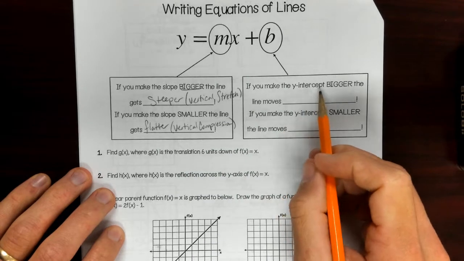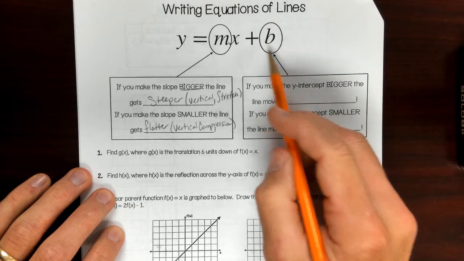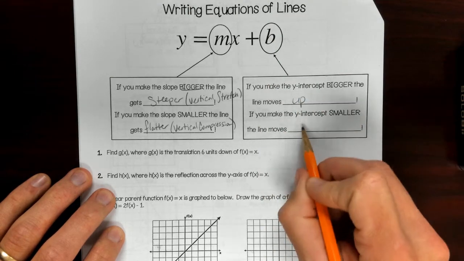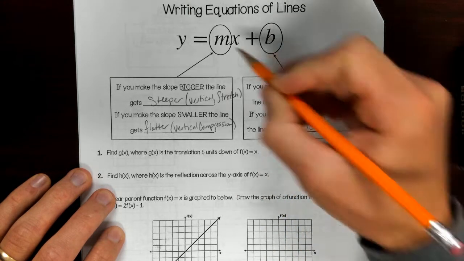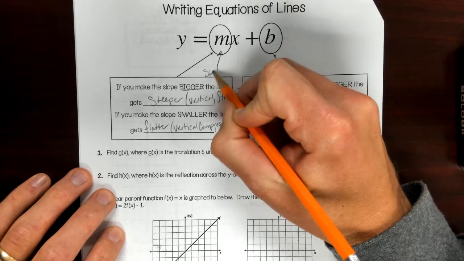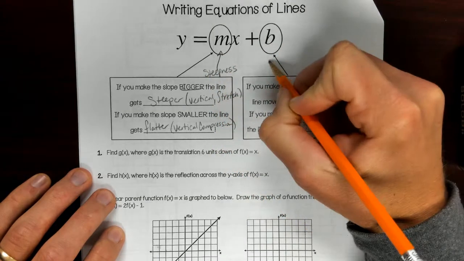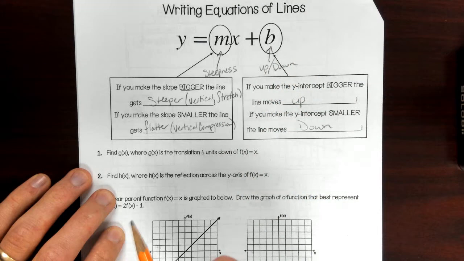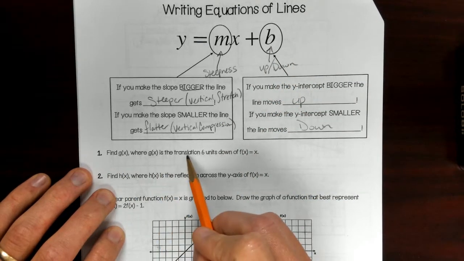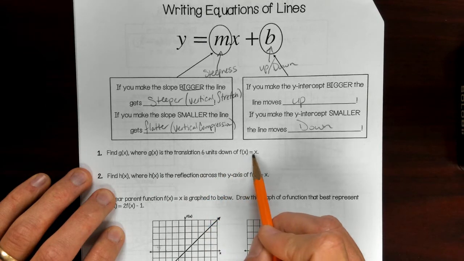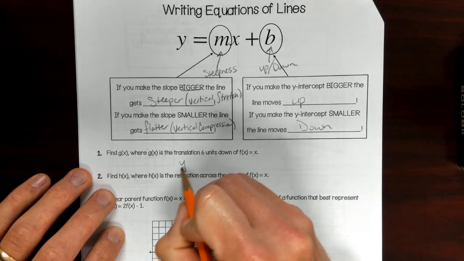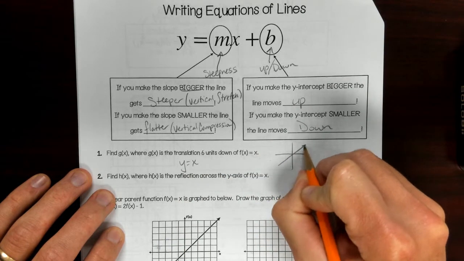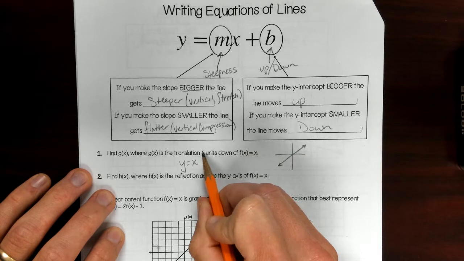Now, if you change the y-intercept and make it bigger, the line moves up. If you make it smaller, the line moves down. So the slope controls the steepness, and the y-intercept controls up and down. It says find g of x, where g of x is the translation 6 units down from y equals x. Y equals x is our parent function. It passes through 0, 0. We're going to move that 6 units down.